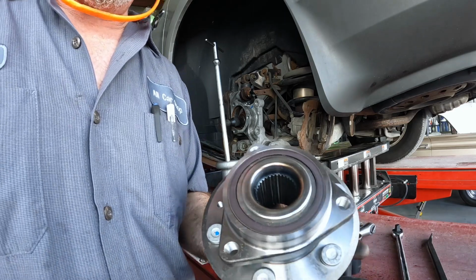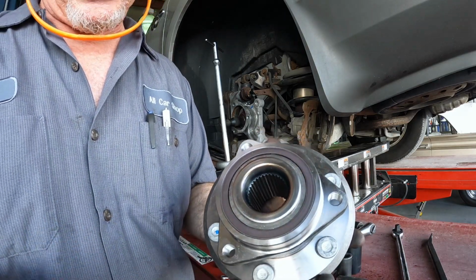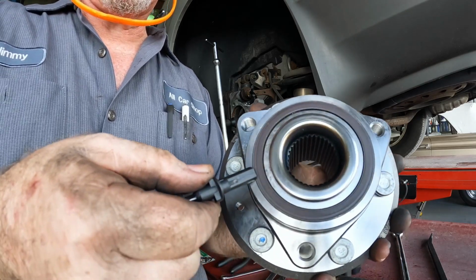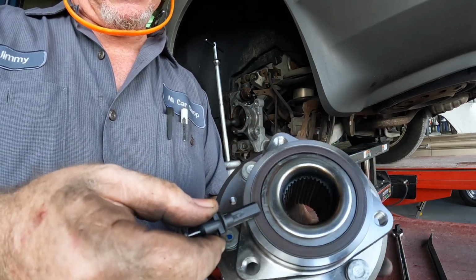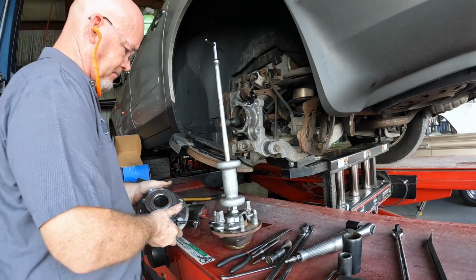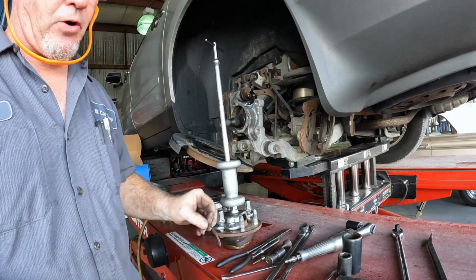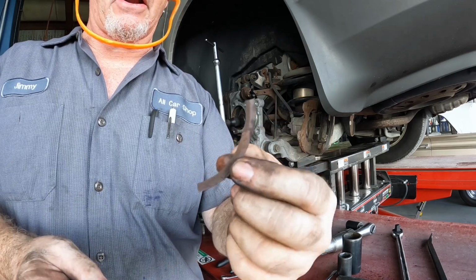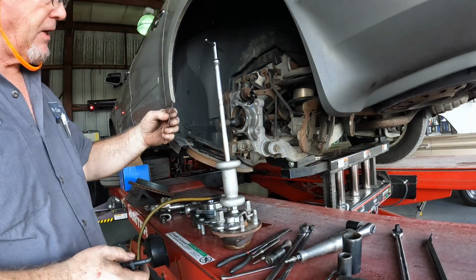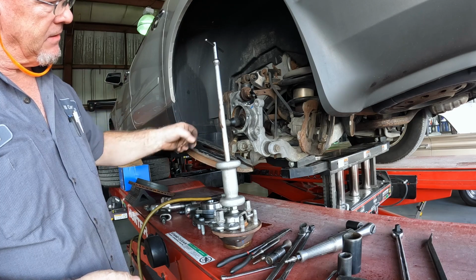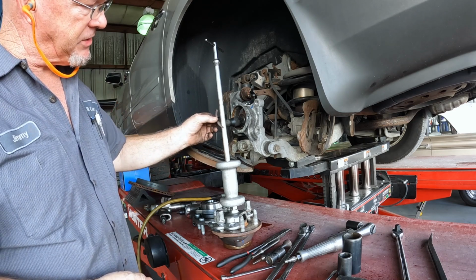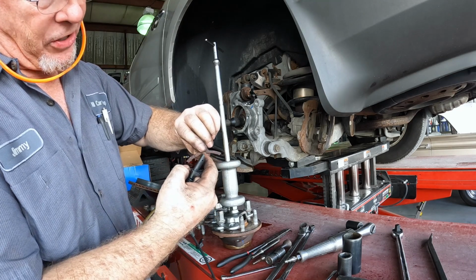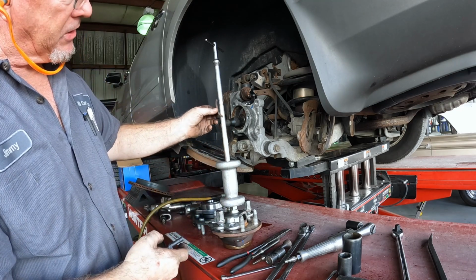See the way these bearings work, the sensor reads this off of here. As it passes, the sensor picks up on that. And before I even really got into it, this piece of the other bearing fell off. And this is obviously magnetized. That's how the ABS sensor reads, this magnetic strip. It has little bars inside there so it can see the wheel turning.